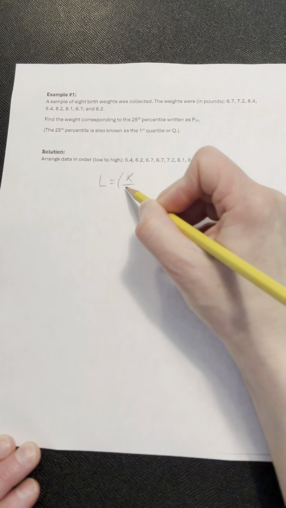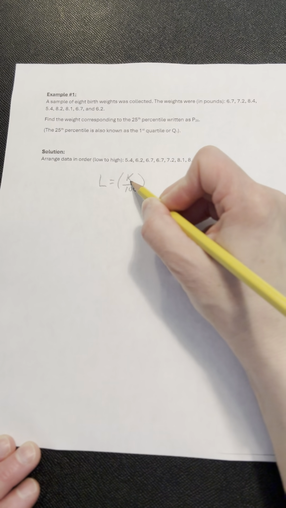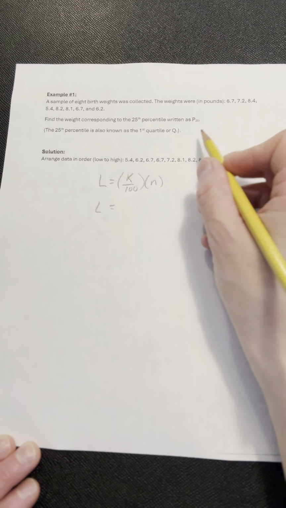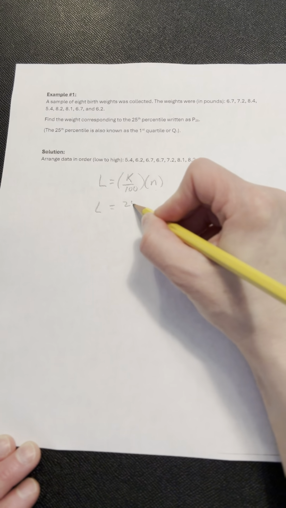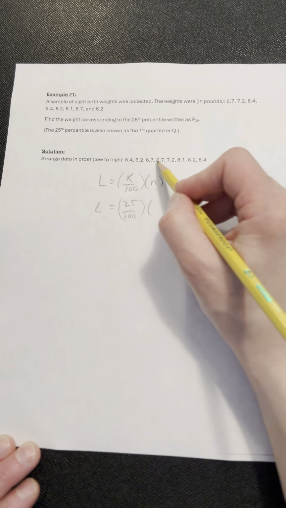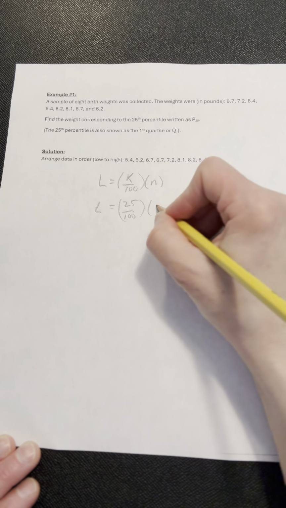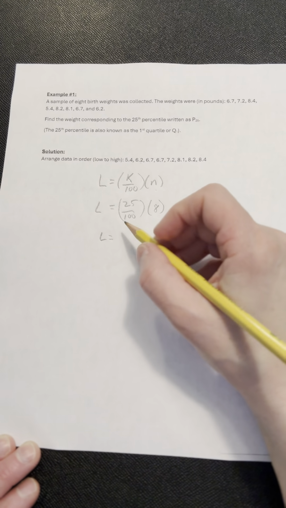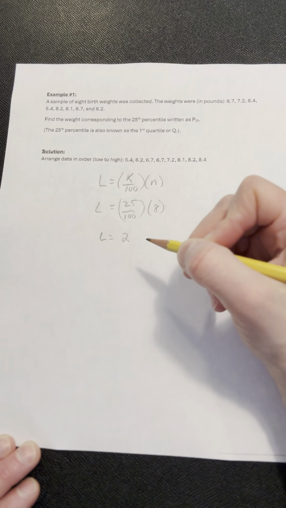The formula for that is K, which is the percentile in question, divided by 100 and multiplied by N, the sample size. When we calculate that out, K is 25, divided by 100, we get 0.25, and then multiplied by the number of data values. There are 8 data values in total. So when we calculate that out, we'll get a locator value of 2.